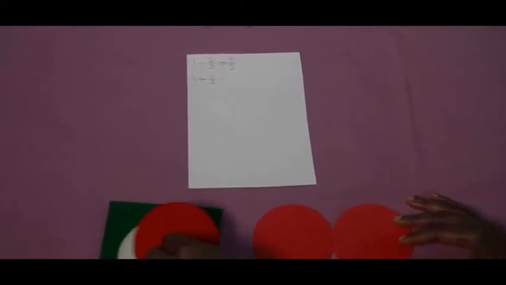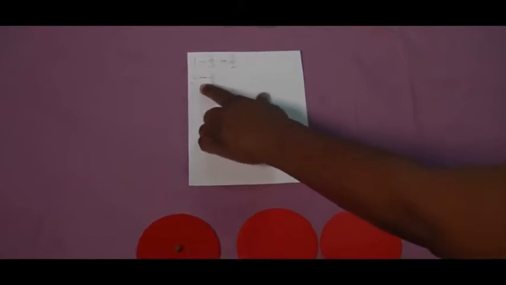I have one whole here. I have another one over here and another one over here. So I have my 3 units. Now it says to divide the 3 units by 3/4.